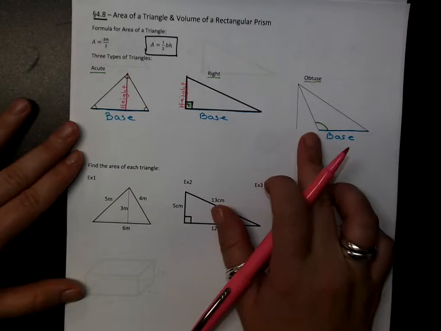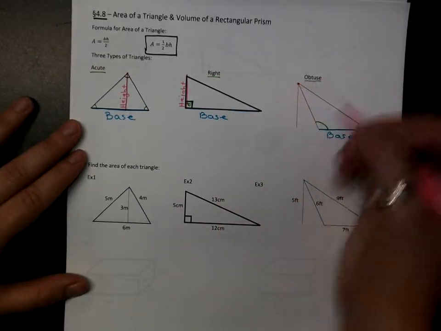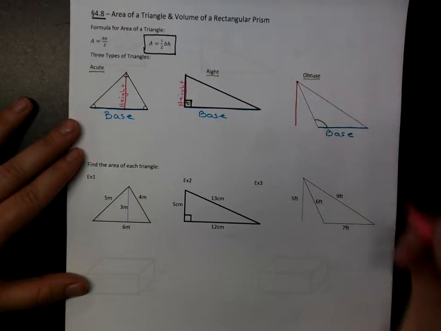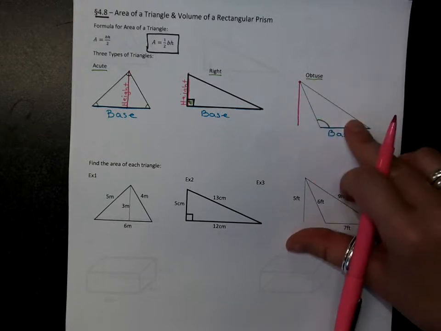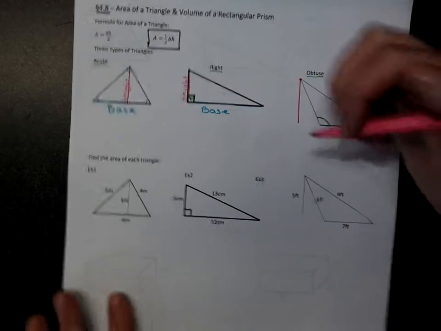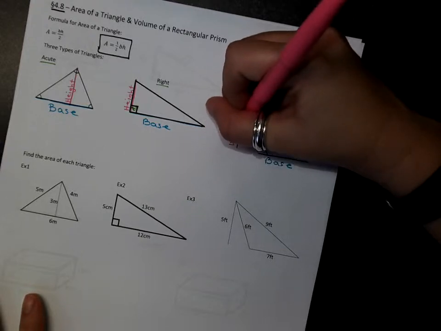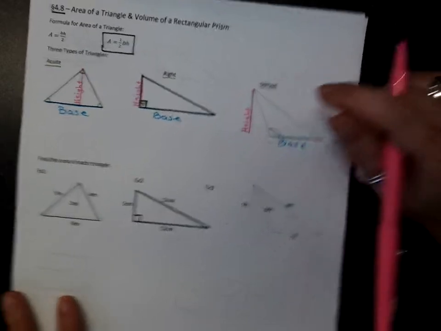On an obtuse one, it's really weird. If we find the highest point on the triangle and go straight down, it's actually outside of the triangle itself. So it's a little different for an obtuse triangle, but that distance is the height. Again, from the highest point straight down.